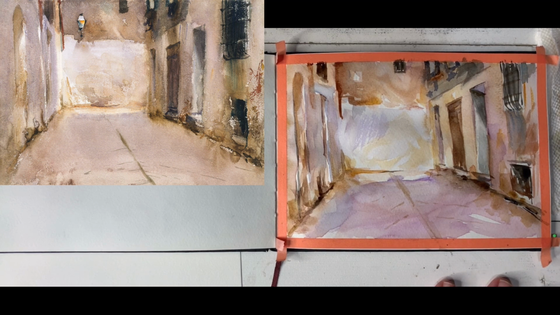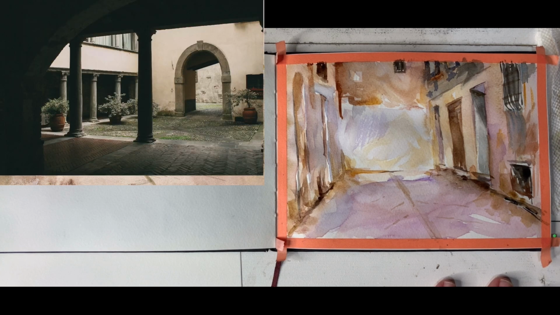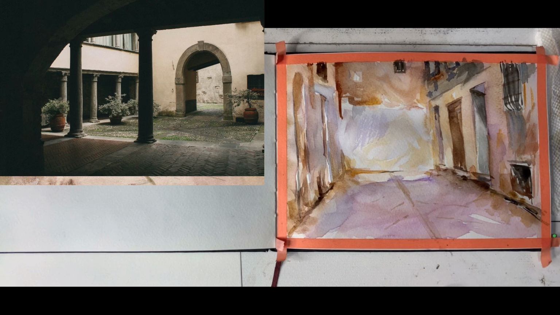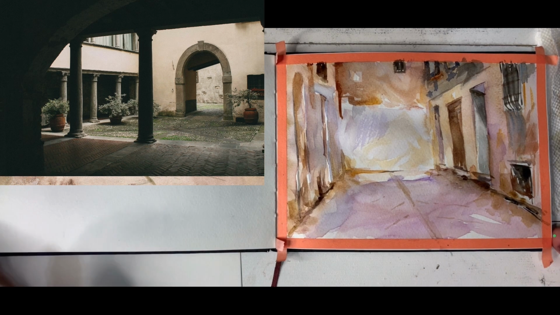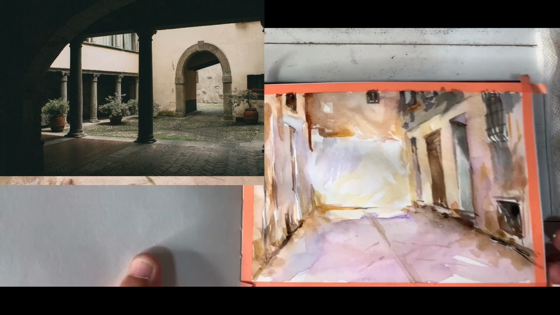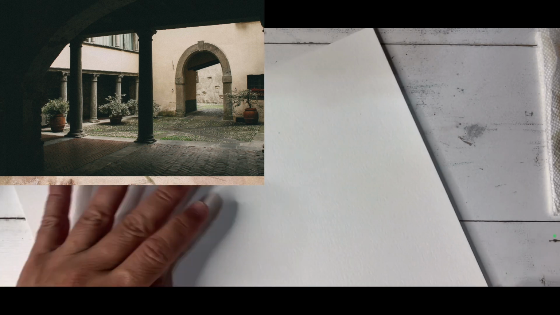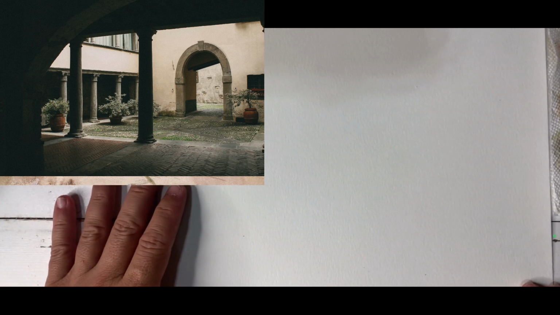So I'm going to switch over to the second image and work on a quick sketch of it. So I'm going to put this aside for a second. And I am going to use watercolor paper for this one.